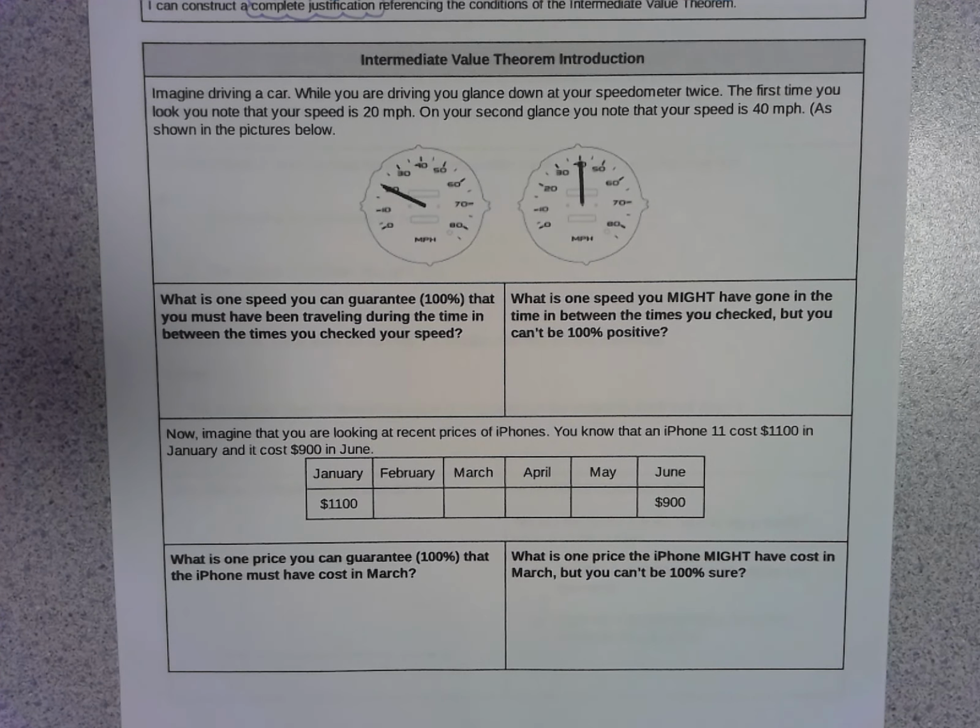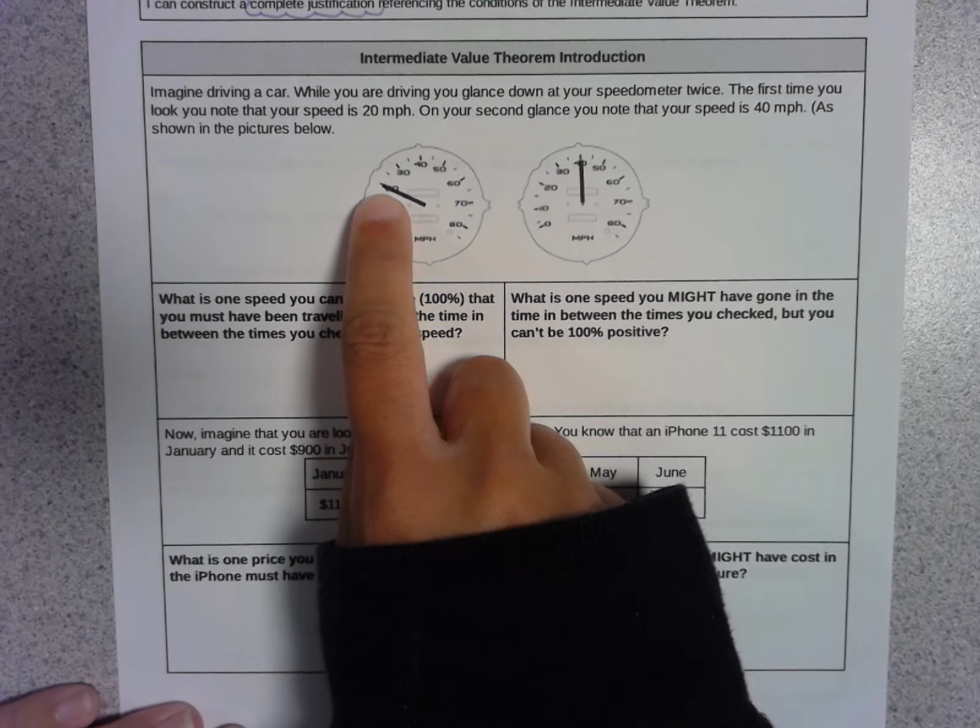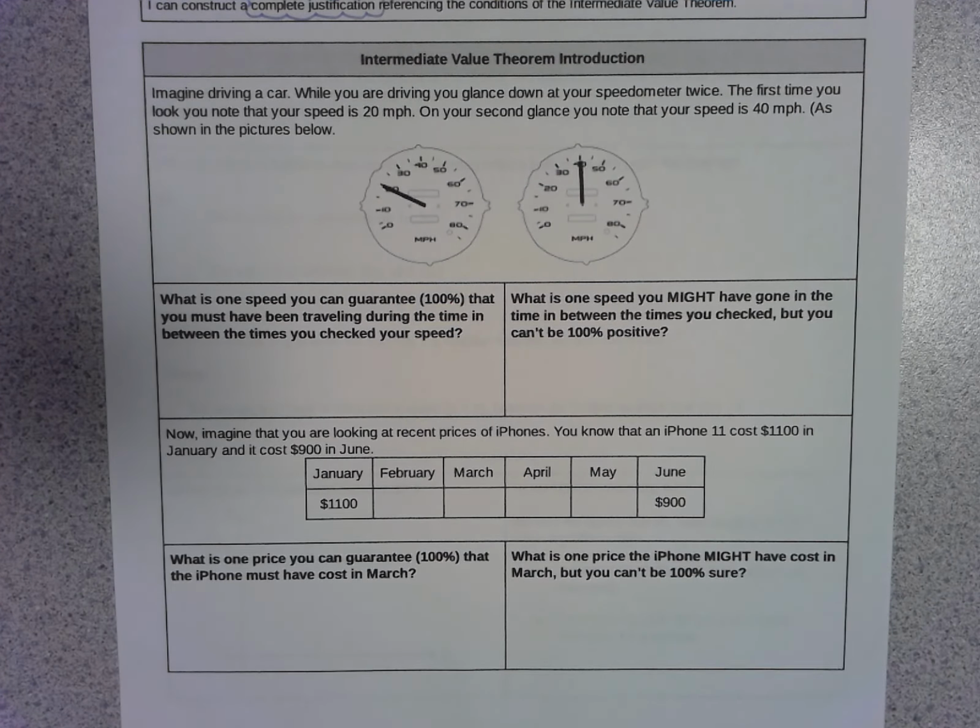Imagine you're driving a car. While you are driving, you glance down at your speedometer twice. The first time you look, you note that your speed is 20 miles per hour. On your second glance, you note that your speed is 40 miles per hour, as shown in the pictures below. So we're going from 20, and then the next time we look, we're going 40. What is one speed that you can guarantee with 100% certainty?